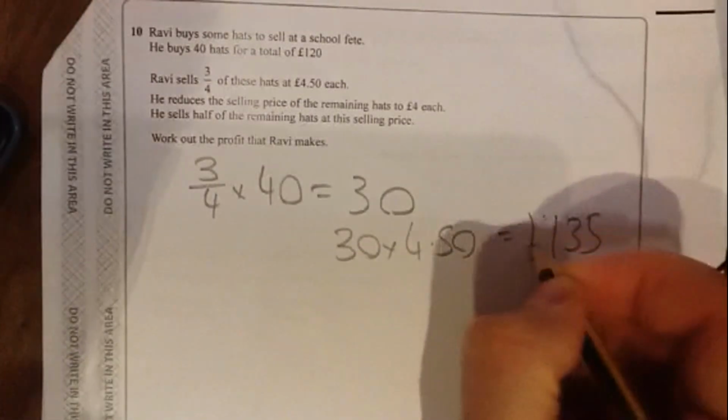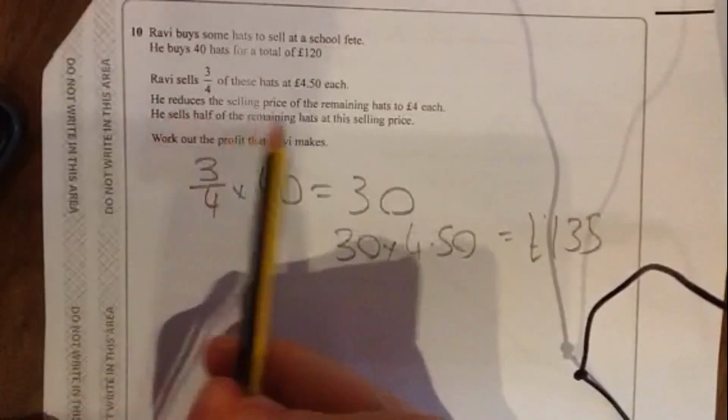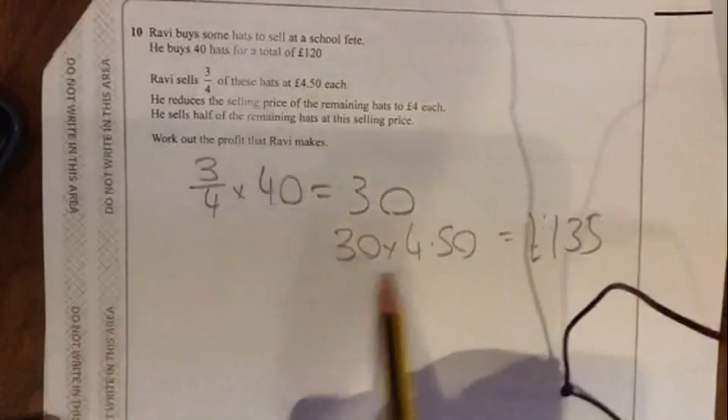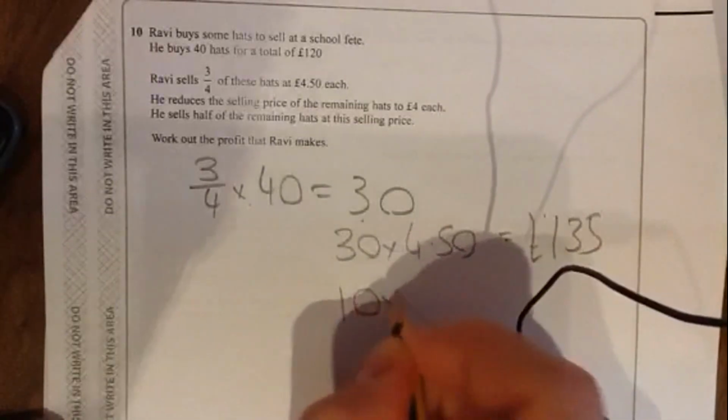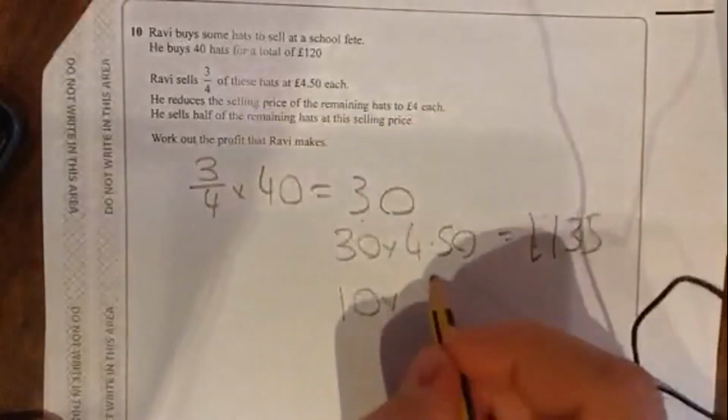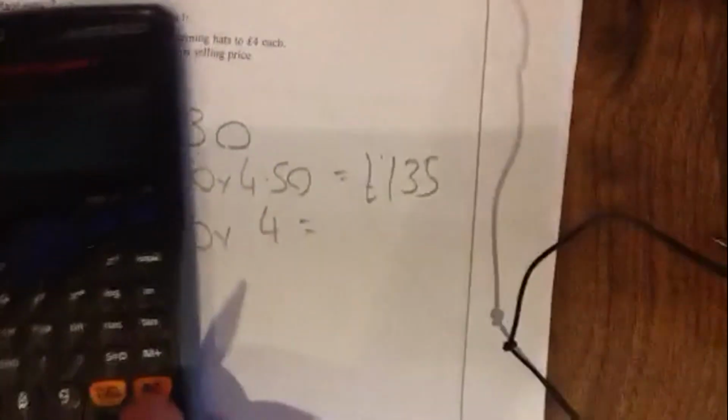So £135. Okay. He reduces the selling price of the remaining hats to £4 each. So we know the remaining hats are 10 because he's got 30 sold and there's 40, so it's going to be 10, which he's selling at £4. I can do this, but I'm going to do the calculator anyway.